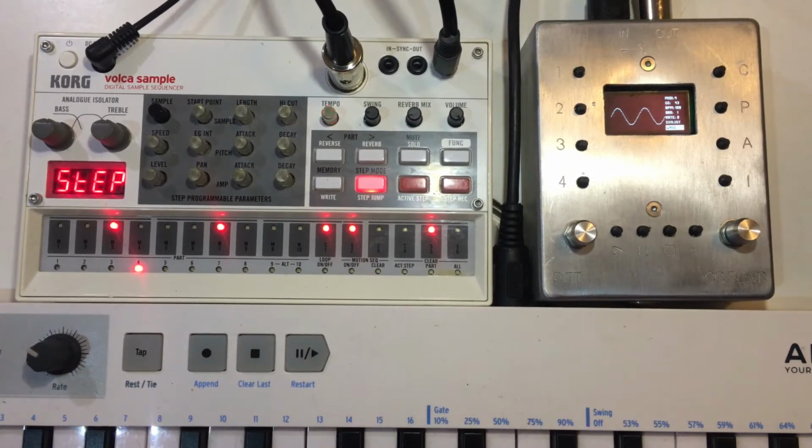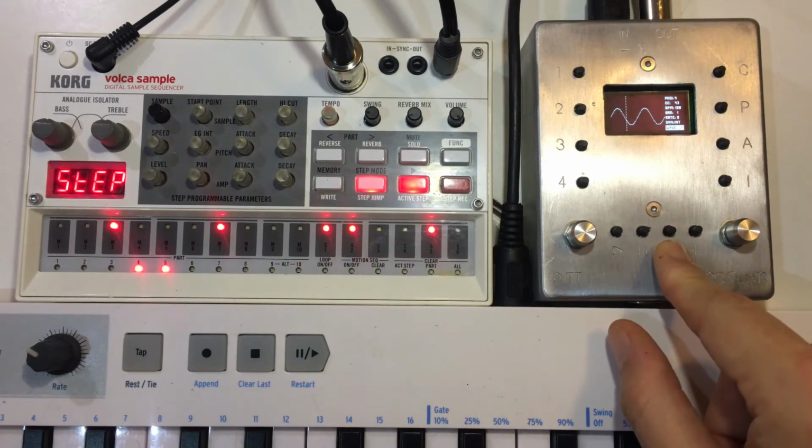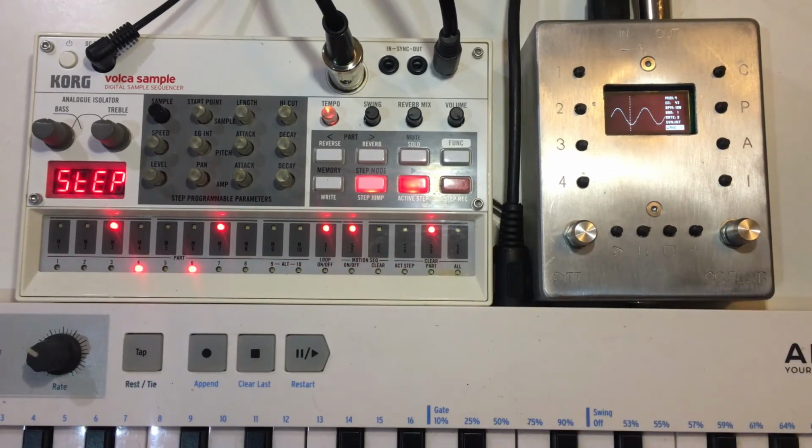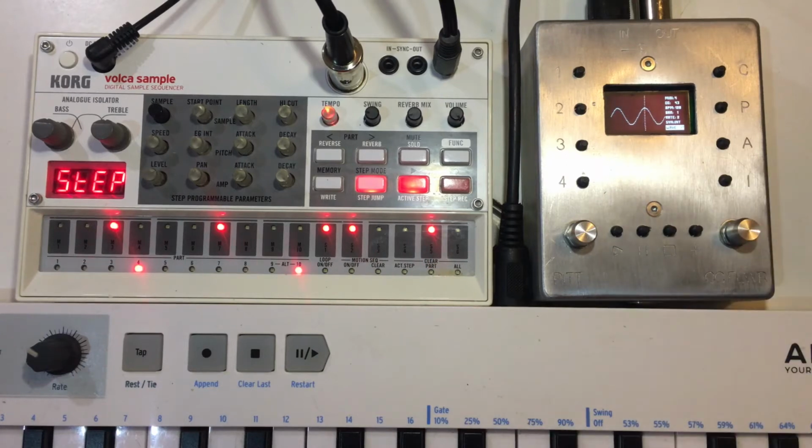What we've already done is made a simple pattern that will work with the vocal sample, and we're just going to have a listen to that. You can hear there's a beat going on, we've got a bass line, we've got a synth riff that's ascending, and we've also got some percussion in there that's working off a wave.